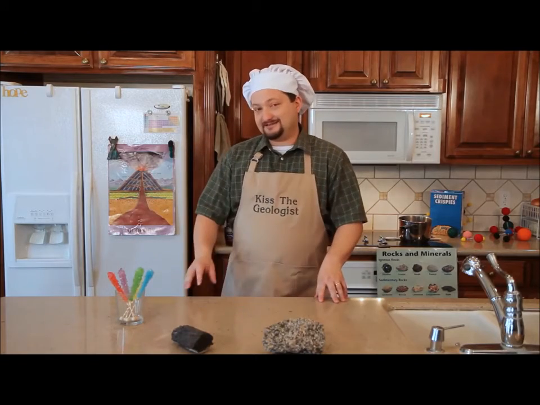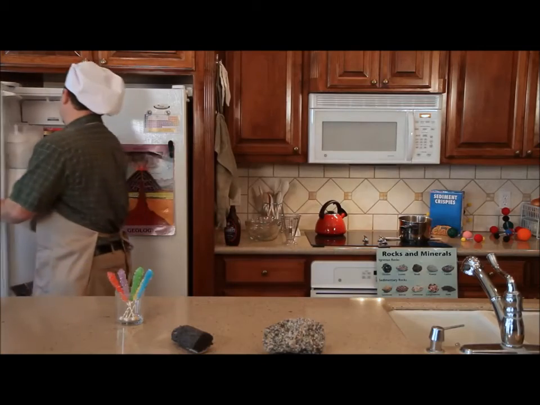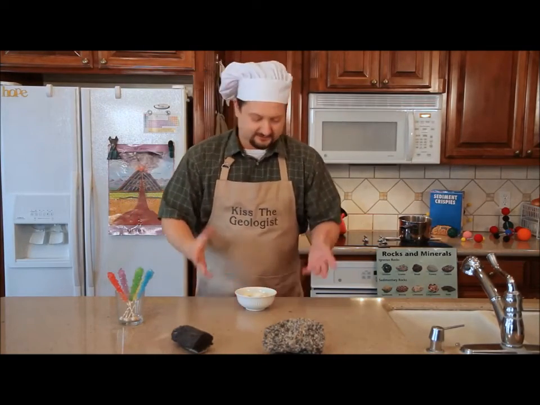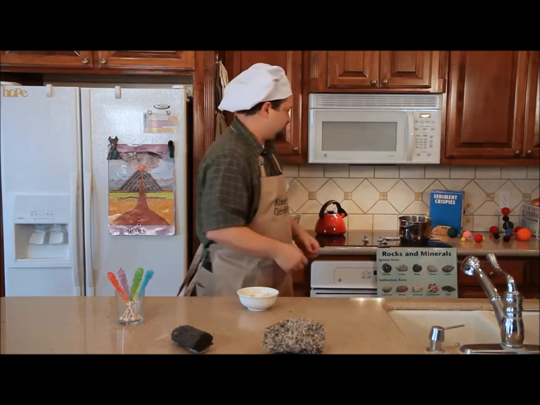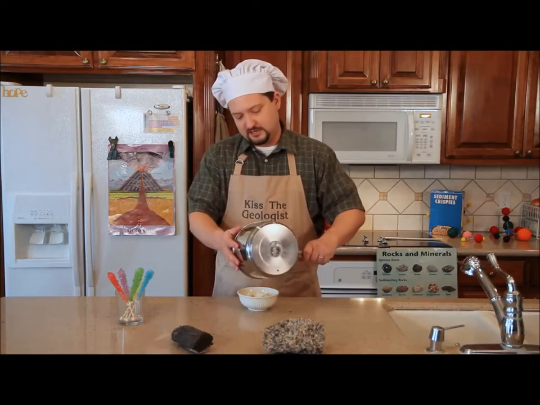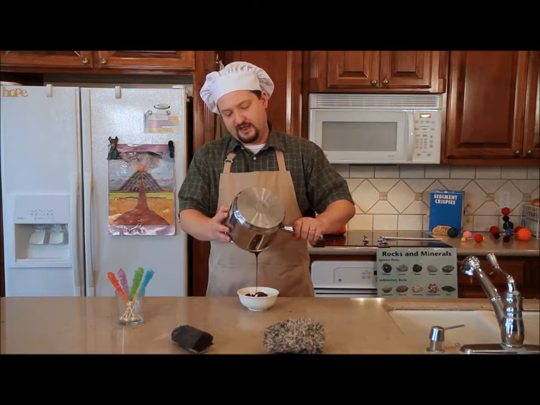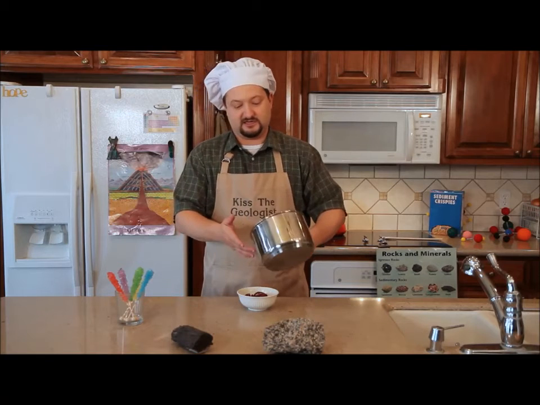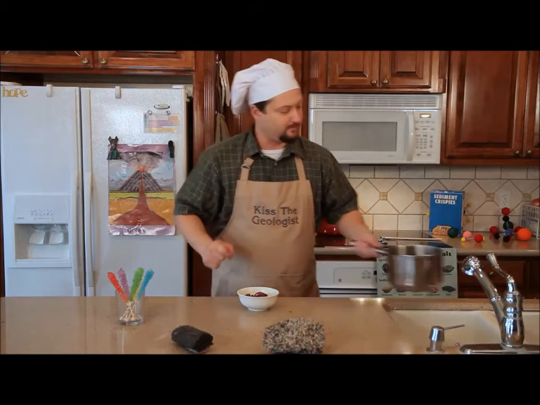What we're going to do is simulate the cooling of magma using this cold ice cream. The ice cream would be the equivalent of the temperature at the surface. The temperature of the surface is not this cold, but compared to the heat of the chocolate, it's not too bad an analogy. And then we're going to pour this hot chocolate over this cold ice cream, and we're going to do what happens in real life when magma cools. It crystallizes and changes back into a solid. So we have to wait a few minutes.